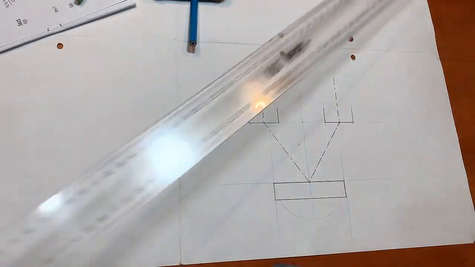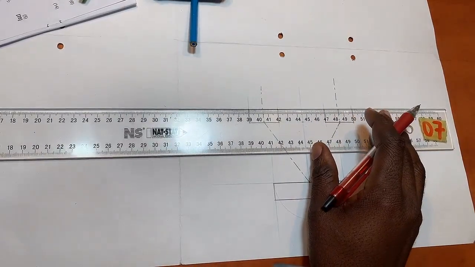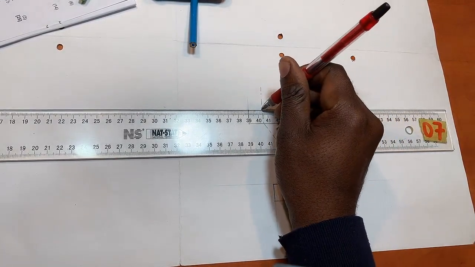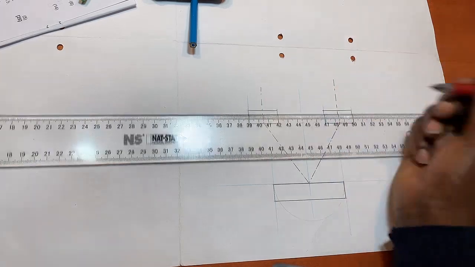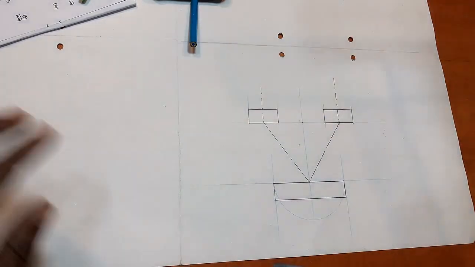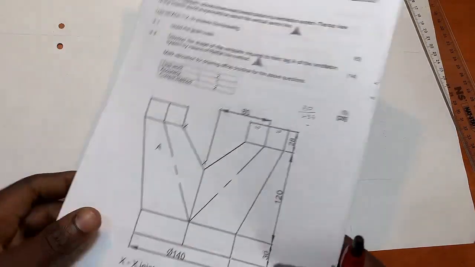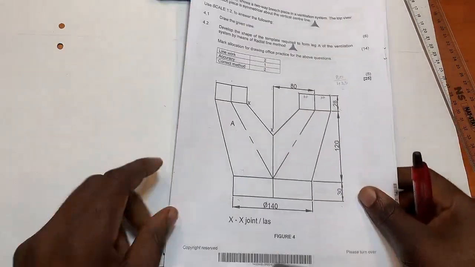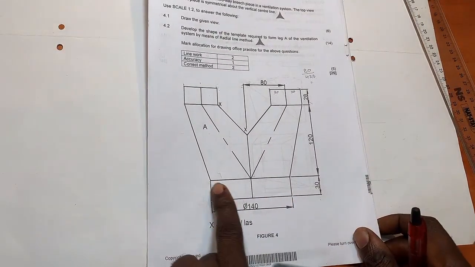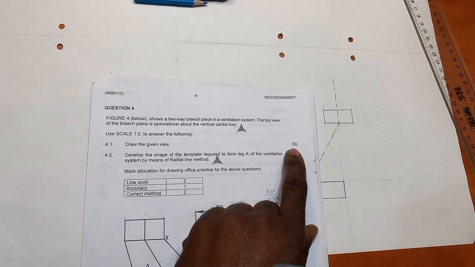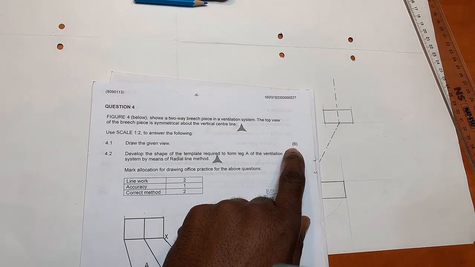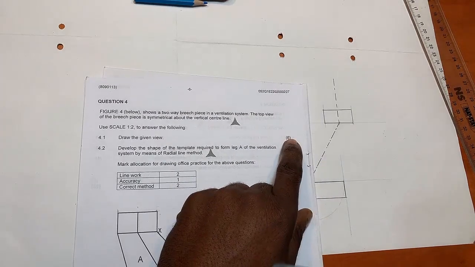Okay, now close here. There you go. And there you go. You understand? Right. So since we have this now, remember that at the end of the day, you're supposed to have this the way you can see it, so that you will be given these 6 marks. You understand?